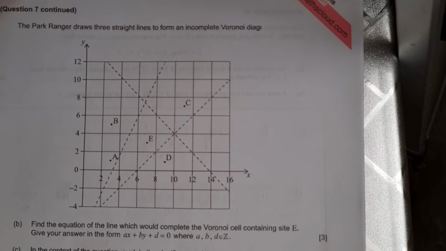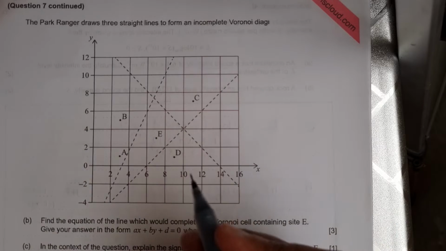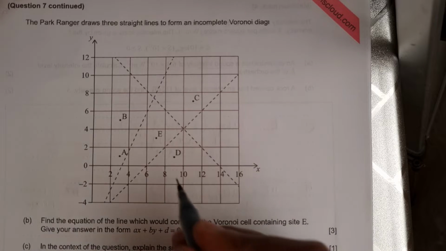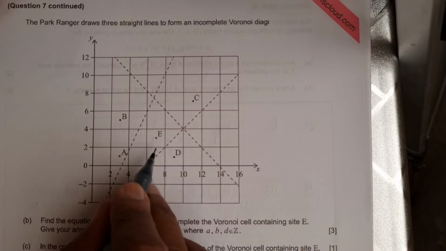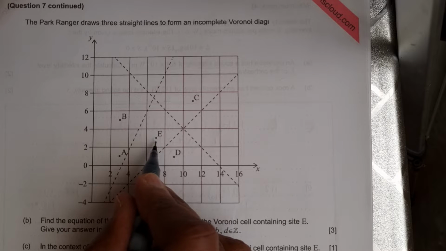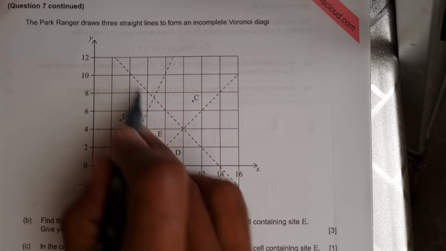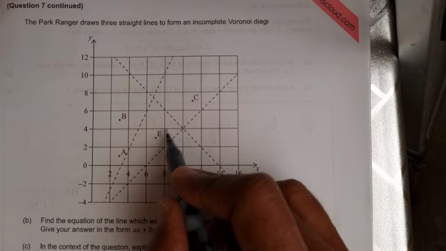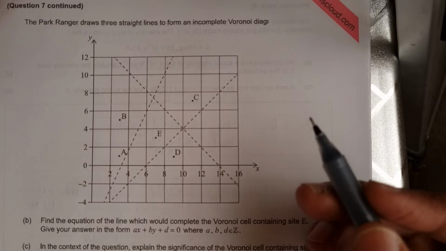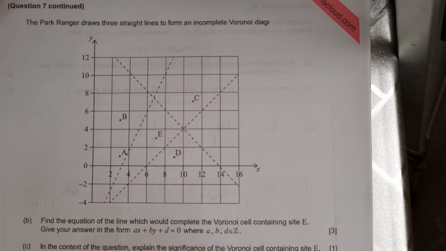Now, turning to the next part of the question, we have a Voronoi diagram, and we need to find the equation of the line which would complete the Voronoi cell containing the site E. Alright, so the perpendicular bisectors between each of these points: for example, if I take ED, I have a perpendicular bisector here, very near E. I take BE, a perpendicular bisector, and I can take EC, a perpendicular bisector, which would be near the site E. And what is the last one here? I can have AE, the one that I just found. We're going to find its perpendicular bisector.